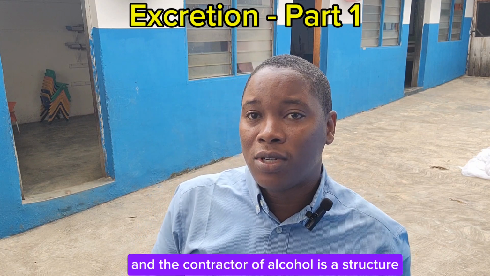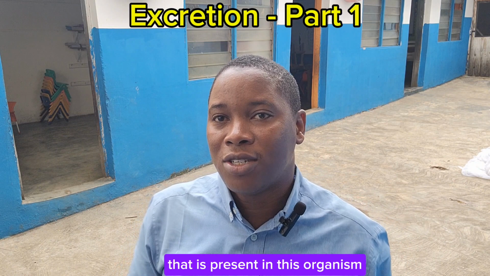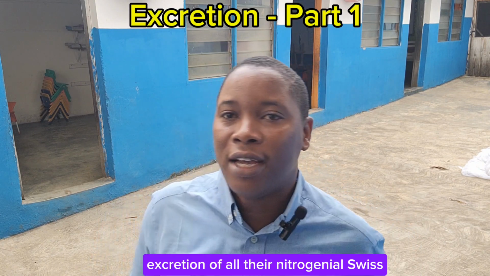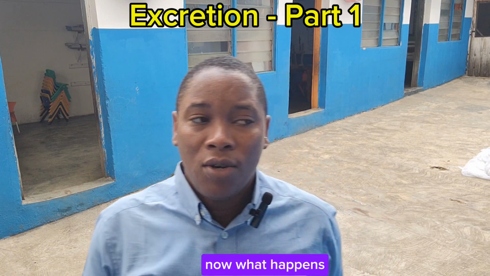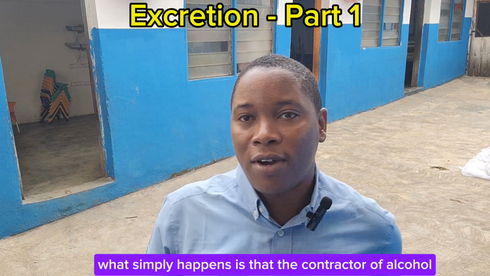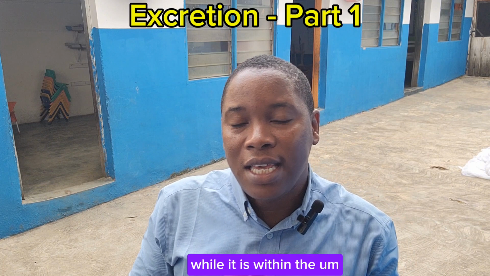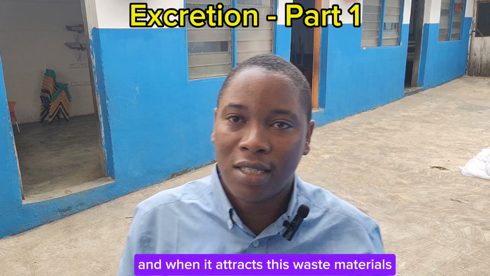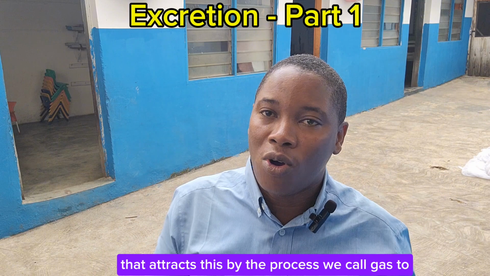The contractile vacuole is a structure that is present in this organism and is used for excretion of all their nitrogenous waste. What simply happens is that the contractile vacuole, while it is within the organism, attracts a lot of the waste materials that are present within the cell. It attracts these waste materials by the process we call diastole.